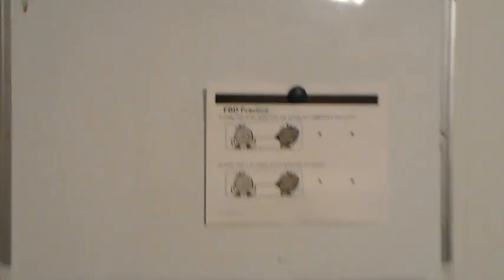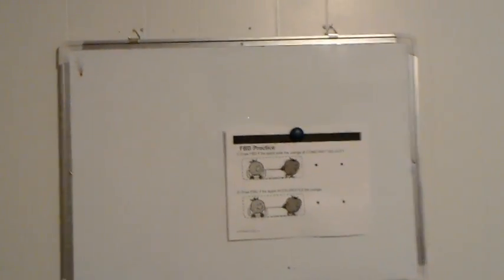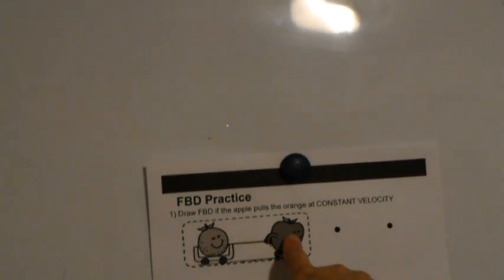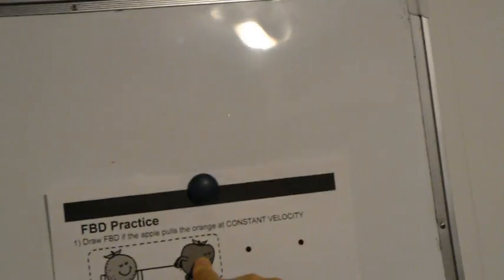And we're going to do a couple of practice problems here with some free body diagrams. I'm showing you how to draw them. And the first one, we want to show the free body diagram of this whole system, Ophelia and whatever the orange name will be, which I will name Paul. And what this looks like at constant velocity.